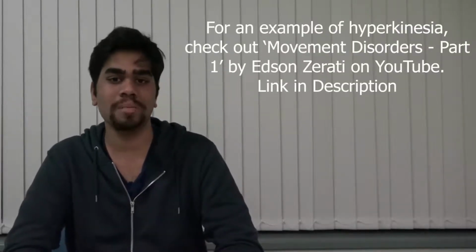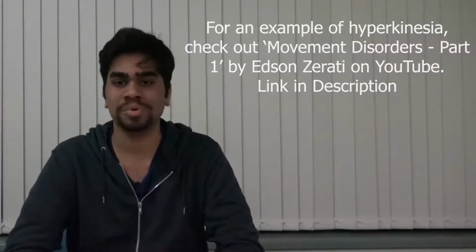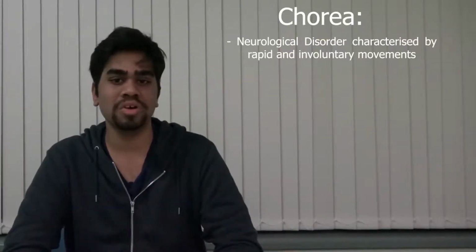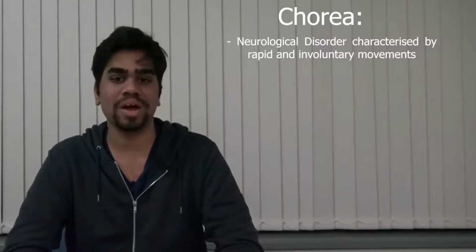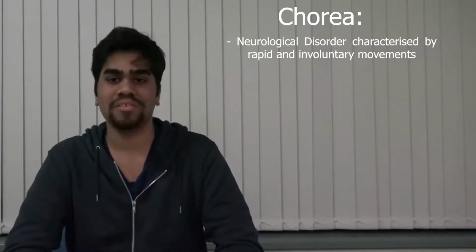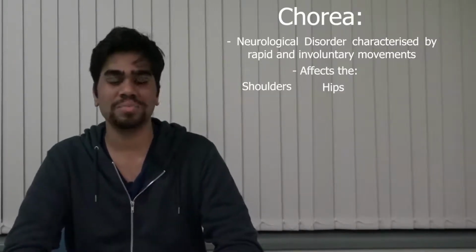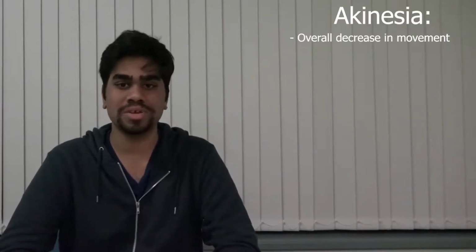This is where the chorea part of Huntington's chorea comes from. Chorea is defined as a neurological disorder characterized by rapid and involuntary movements affecting especially the shoulders, hips and face. Chorea is a defining symptom of early stage Huntington's disease. However, a symptom that appears later onwards is akinesia, an overall decrease in movement.